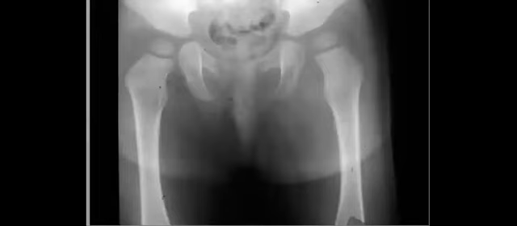When you suspect joint effusion, think of effusion and septic arthritis. Marwa, Sarah, perfect.